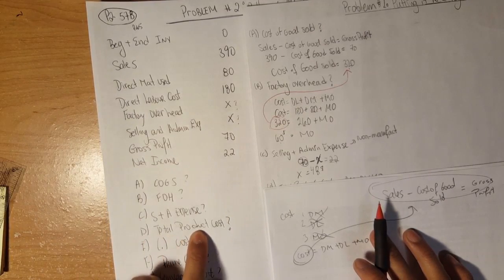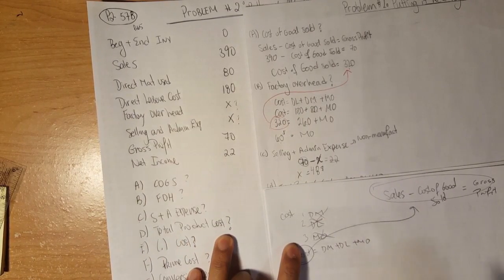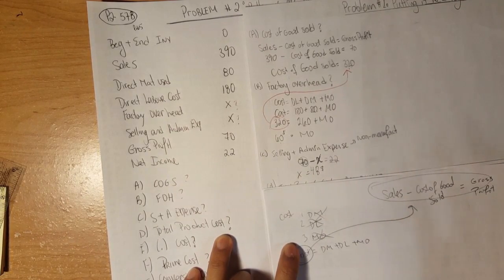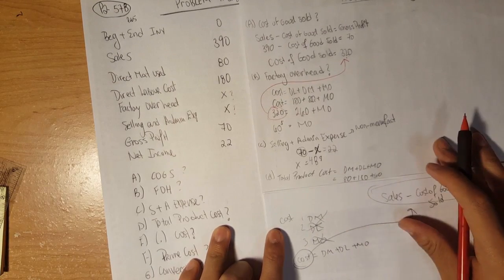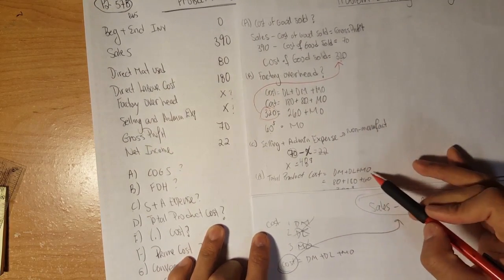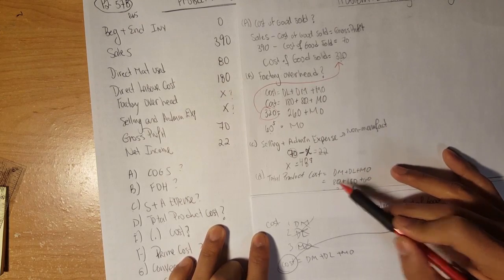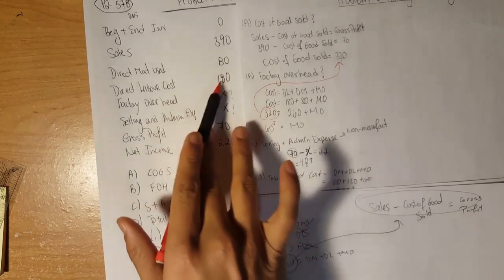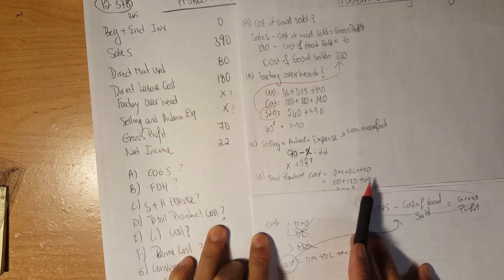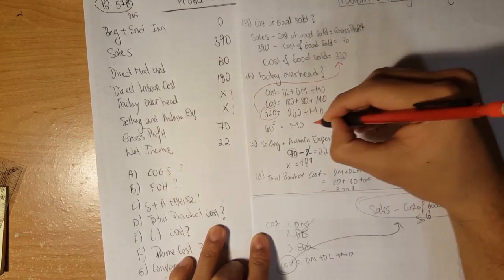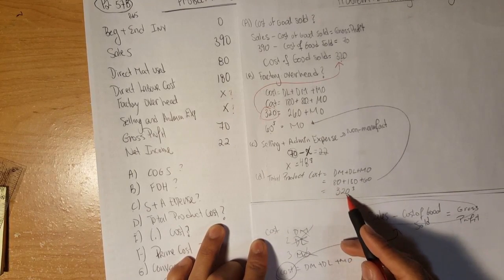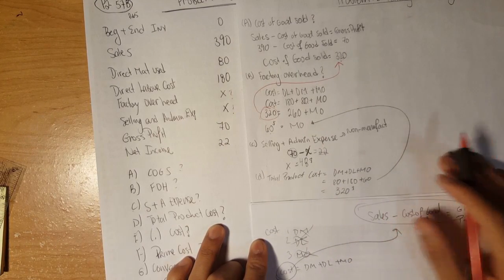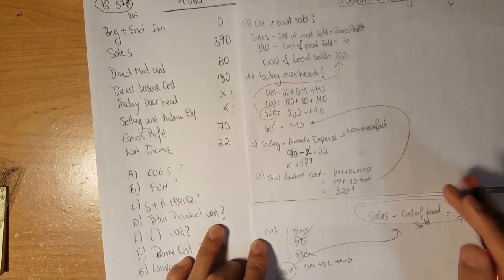D, what is the product cost? Remember in the videos, we said a product cost is anything that you need to make the final product. We said we need direct materials, direct labor, and manufacturing overhead. So now we found direct materials, which is given as 80, direct labor given as 180, and manufacturing overhead we found from this example over here, which is 60. The total product cost is $320. Excellent, which is also the cost of goods sold.